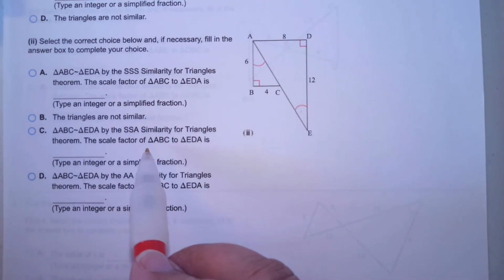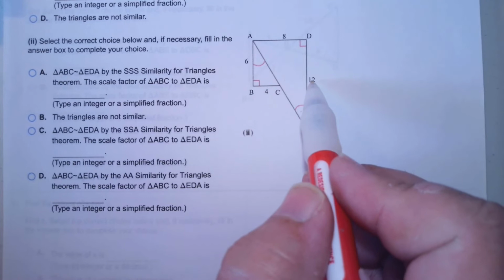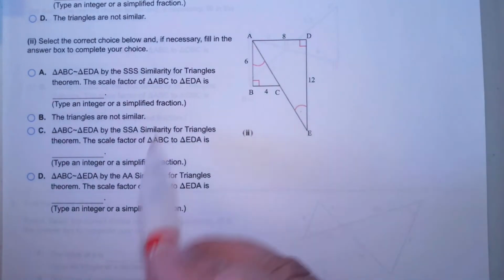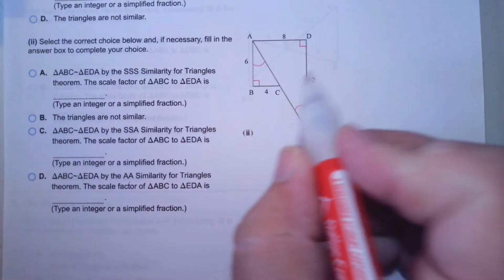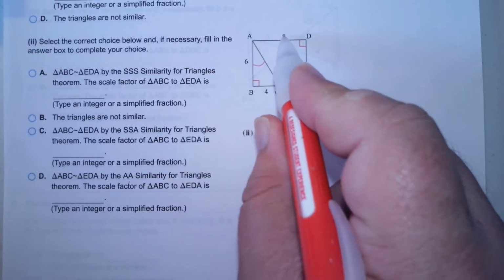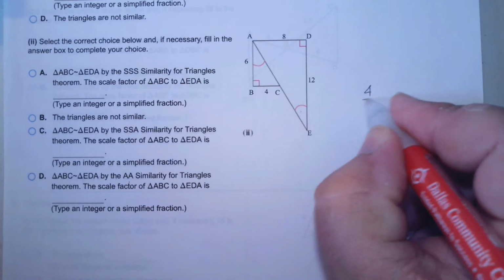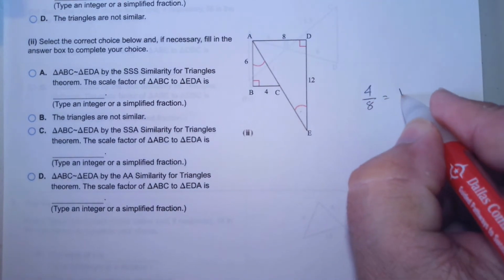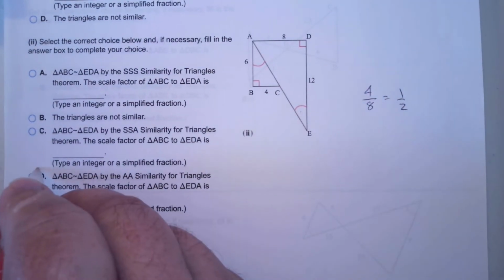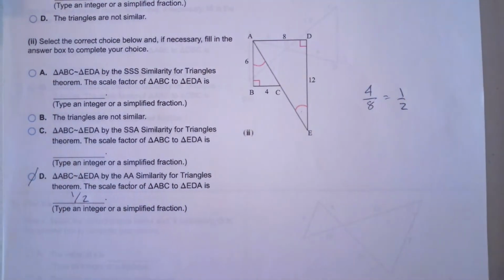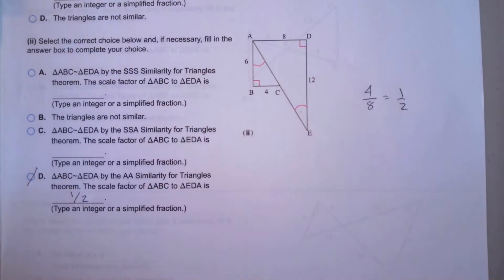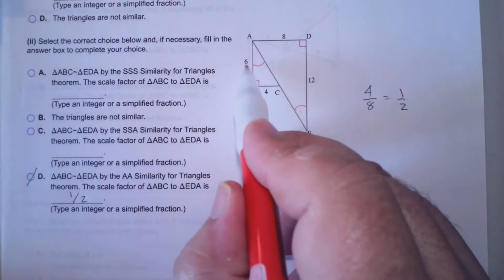Side, side, angle? No. So it has to be angle, angle. And the ratio here is smaller, 4 over 8, which is 1/2. So it's D, and the scale factor is 1/2. Or I could do 6 over 12.